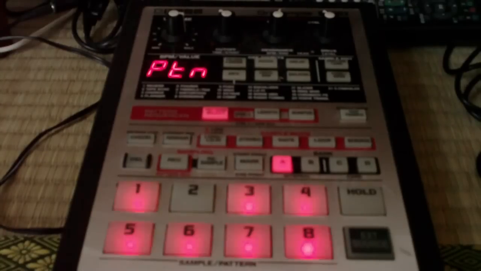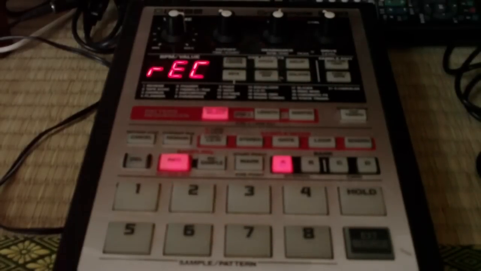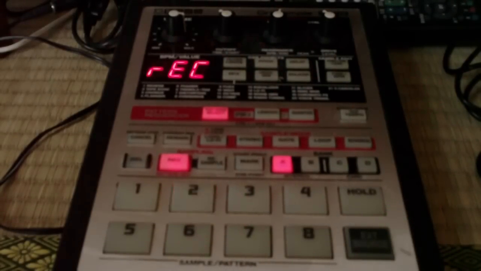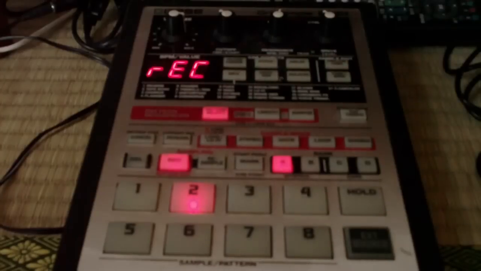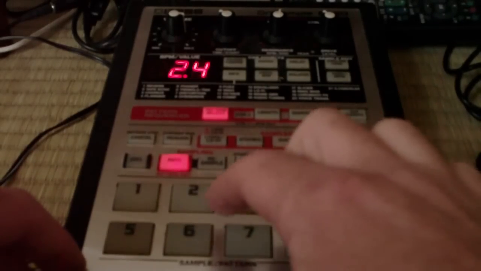Now it's empty, and I can go into record. I've got my click, and it's asking me what pattern I want to record on, because it's flashing on the only available pattern, which is 2, which I just deleted. So I hit that, and now my record is flashing, and I can hit record again, and I get a count in to 1, and now I'm recording. It shows what bar and what beat you're at. So let me just do a little basic thing.